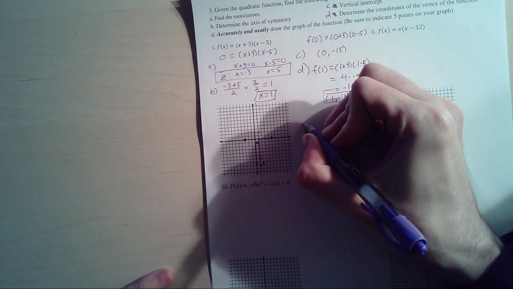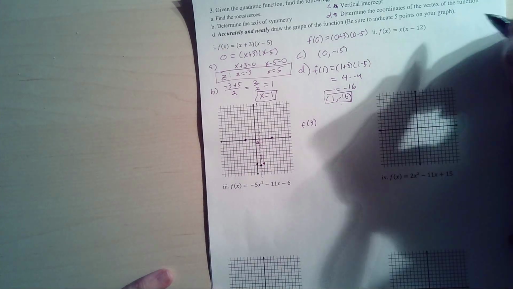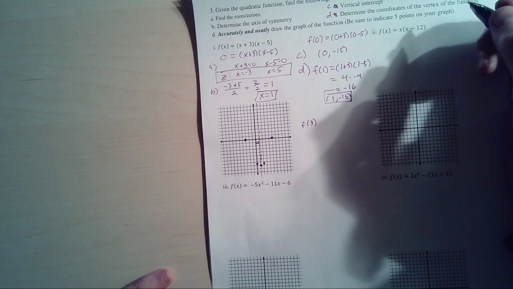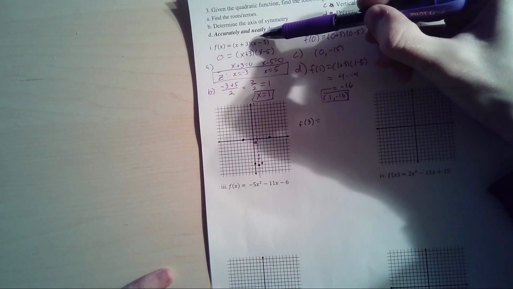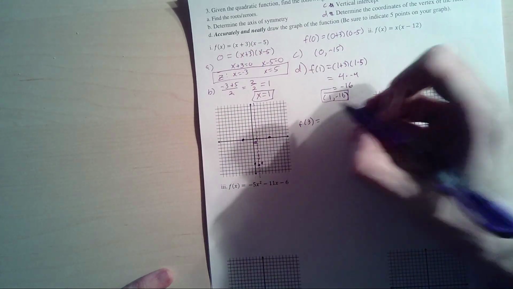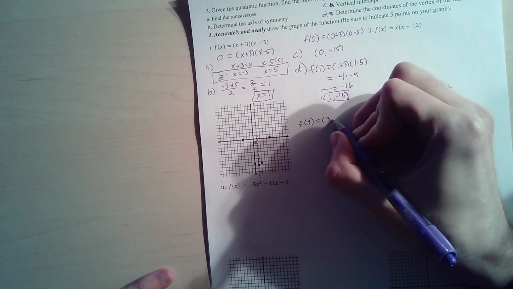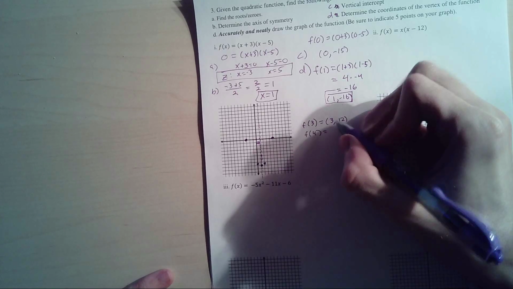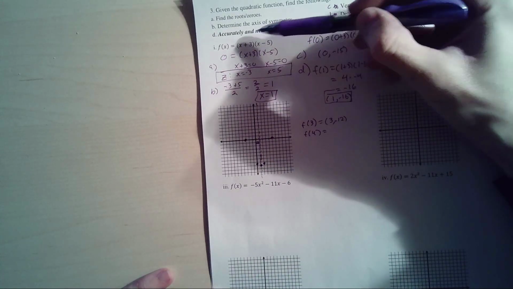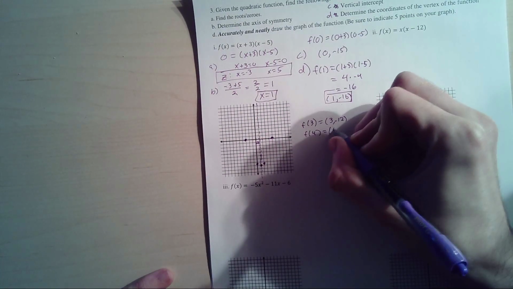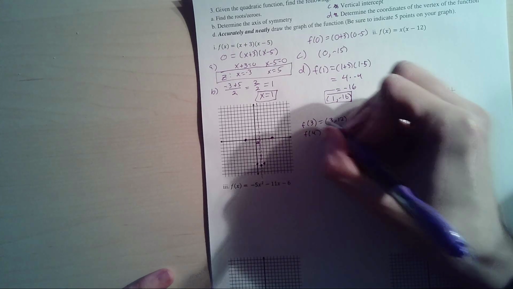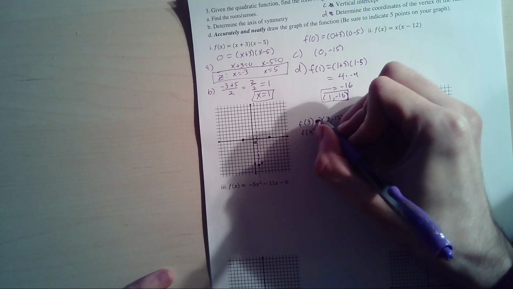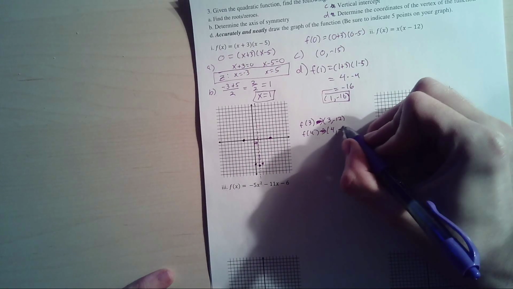If you did decide to, you could plug in 3, for instance, into the function. If you do that work, you will end up getting 3 plus 3 is 6, 3 minus 5 is negative 2, and 6 multiplied by negative 2 is negative 12, so you get 3, comma, negative 12. I'm also going to plug in 4 and see what I get. If I plug in 4, that's going to be 7 multiplied by negative 1. That's going to be the coordinate 4, comma, negative 7. These shouldn't be equal signs. These should be arrows. 4, comma, negative 7.